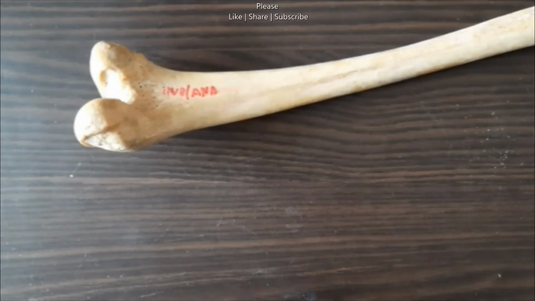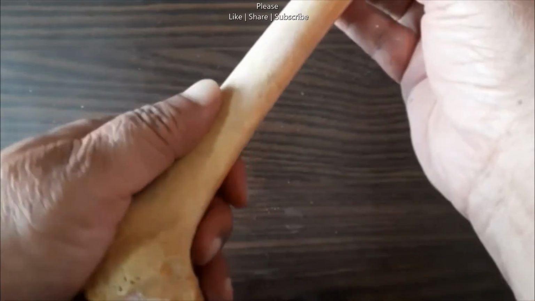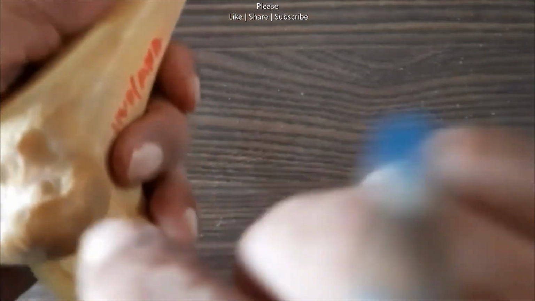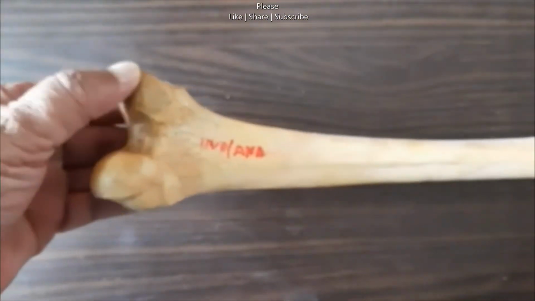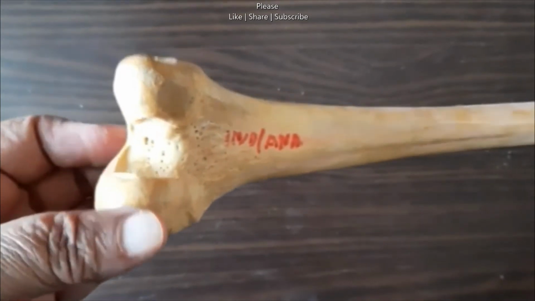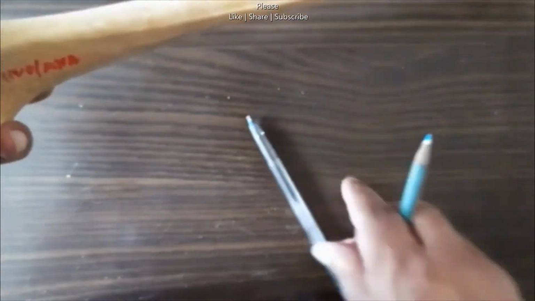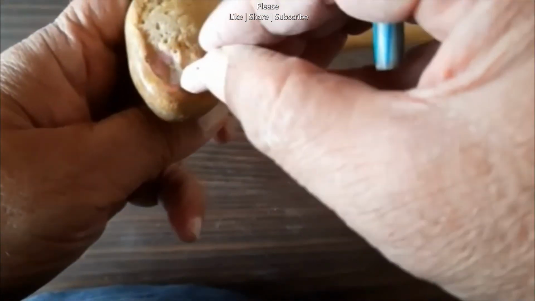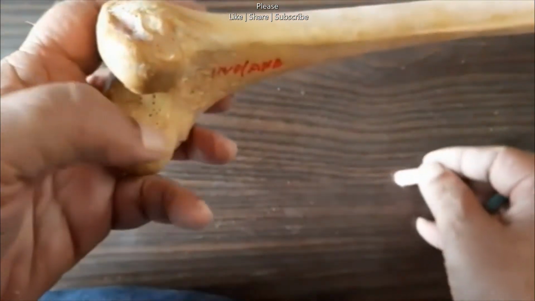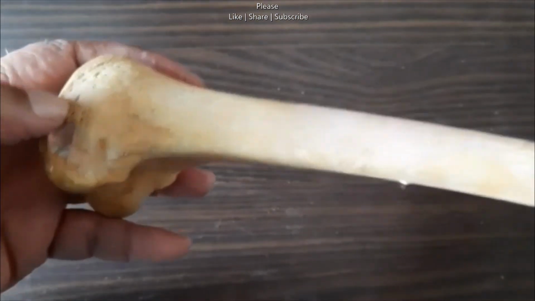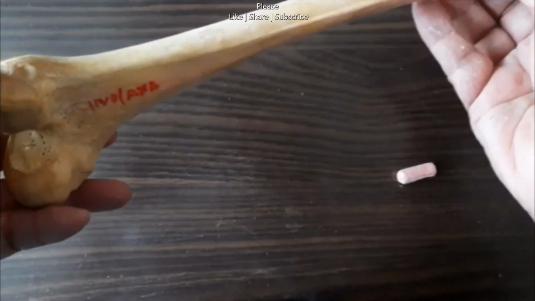Let us see the attachment of the first muscle, which is the popliteus, and this popliteus muscle is attached to the lateral condyle. See, this is the femur, and this is the lateral condyle, and this is the medial condyle of the femur. The popliteus muscle takes origin from here. This is the origin, and then its tendon lies in the groove. This is the popliteal groove, from where it takes its origin. So this is the popliteus muscle.